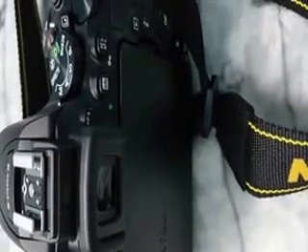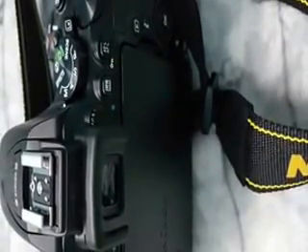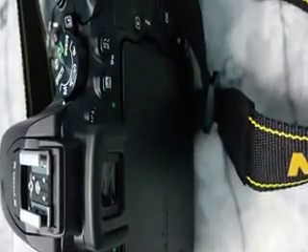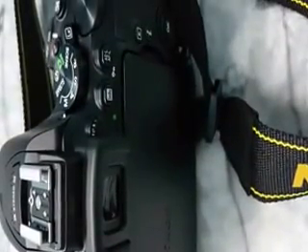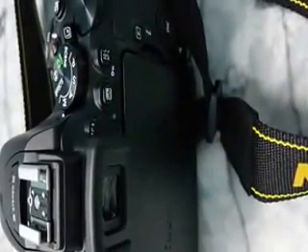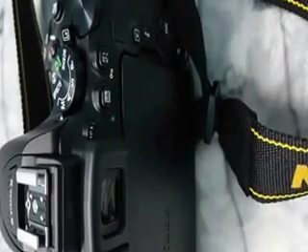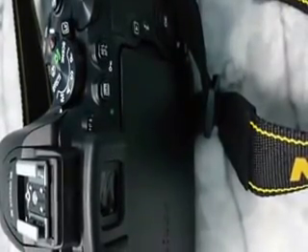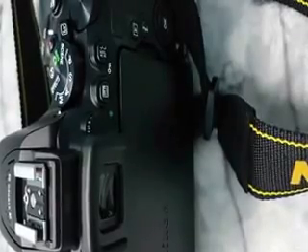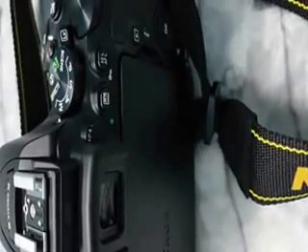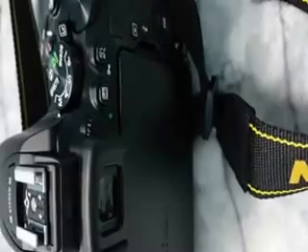Its zoom ratio is 3.05x. Focal length is 27 to 83 millimeter, which is equivalent to 35 millimeter. Does it have digital zoom? No, it does not have digital zoom.